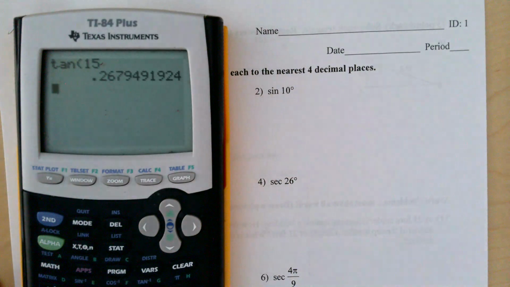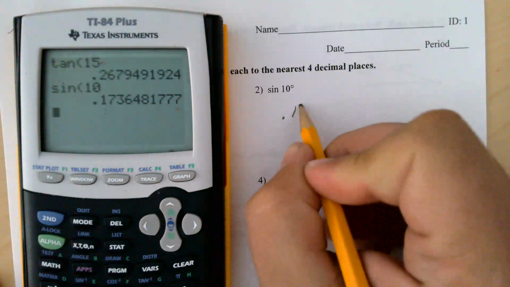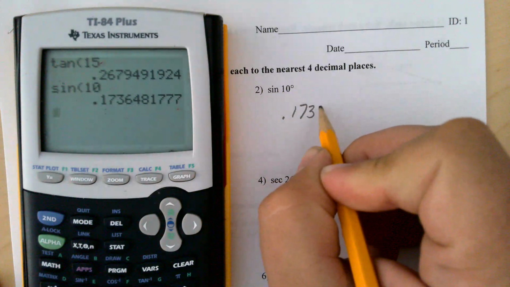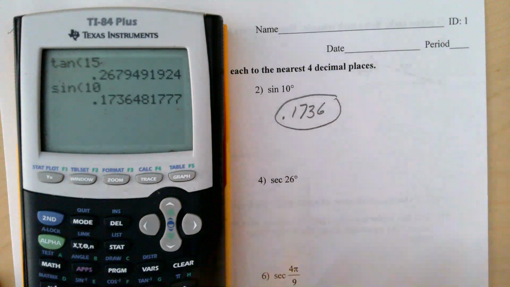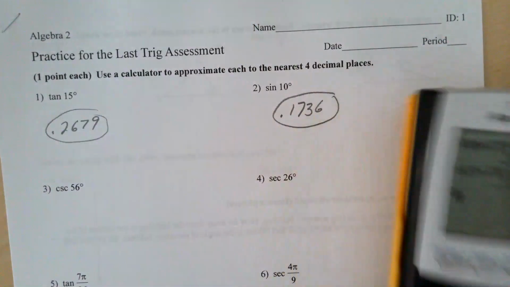So sine is the opposite over the hypotenuse. Again, small angle. So sine of 10 degrees, it's about 0.173, and we can keep this as a 6. Okay, so again, we're just comparing the sides of a right triangle when you're writing these decimals.